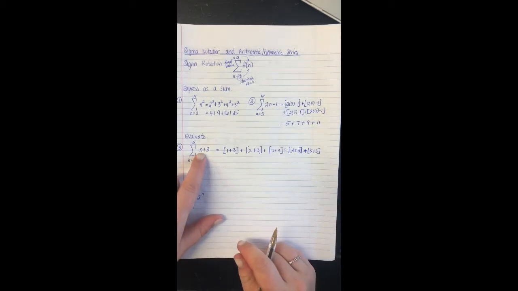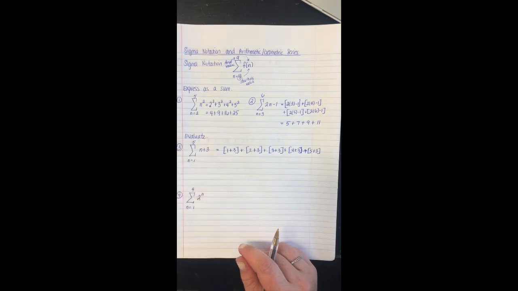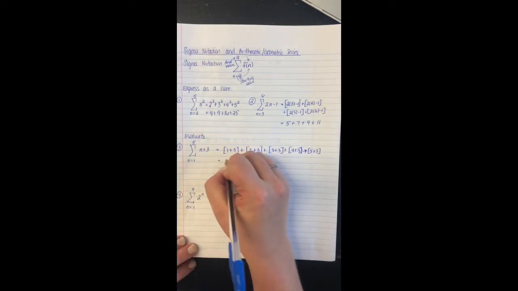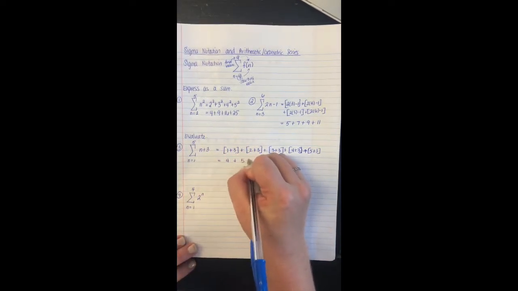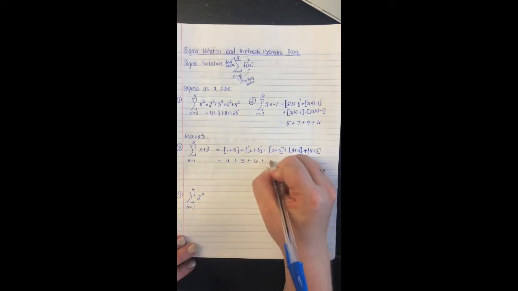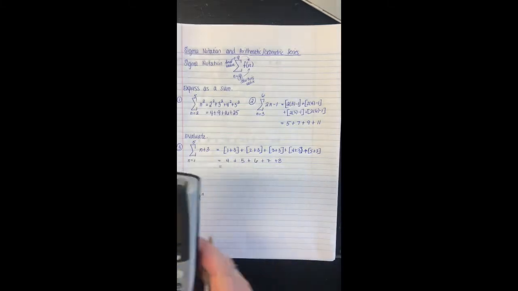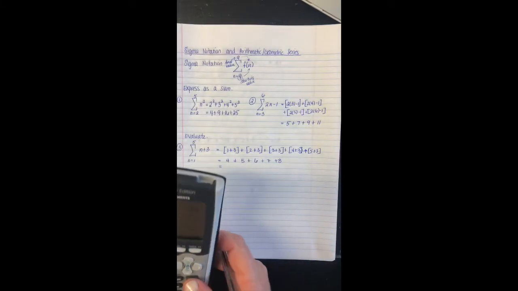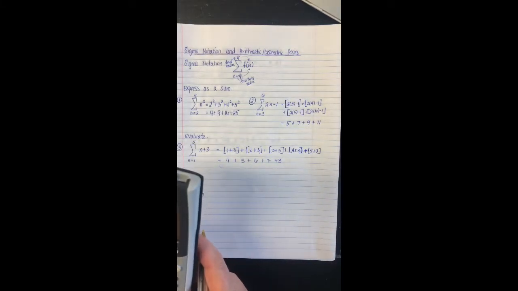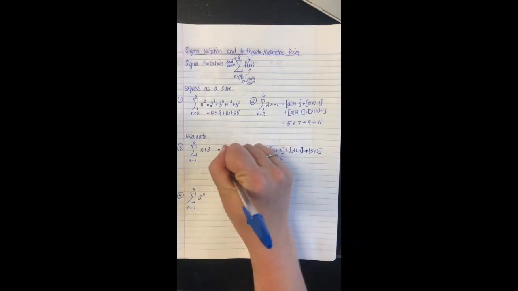Notice that each time I replace n with one of the integers from 1 all the way up to 5, including 5. So 1 plus 3 is 4, 2 plus 3 is 5, 3 plus 3 is 6, 7, 8, and now I just add these together. 4 plus 5 plus 6 plus 7 plus 8 comes out to be 30.